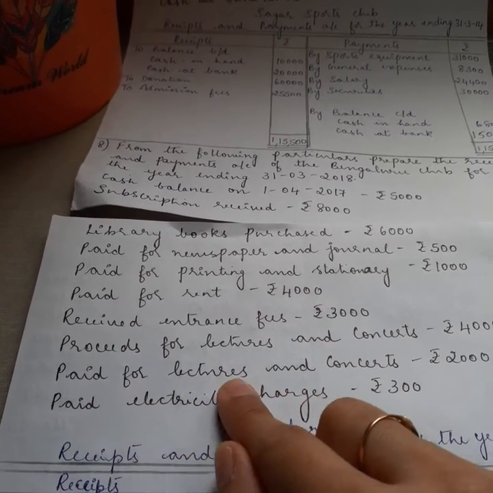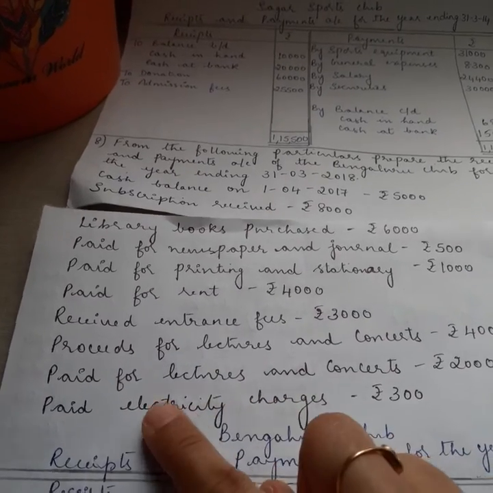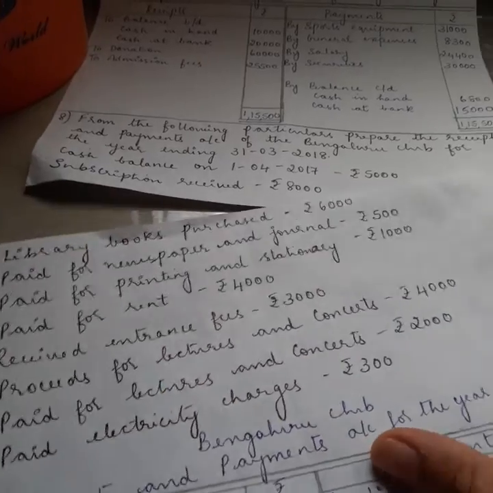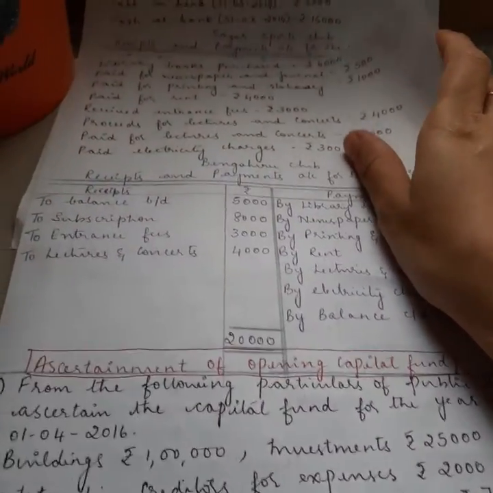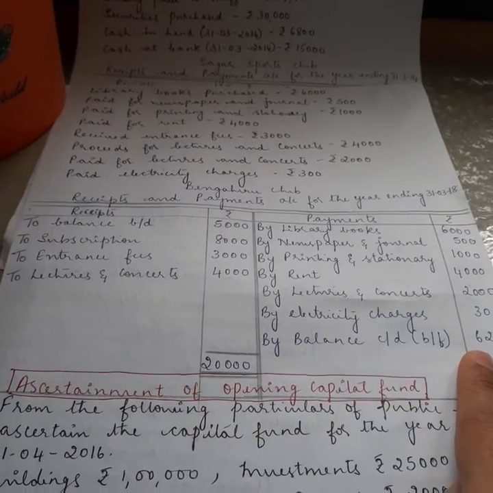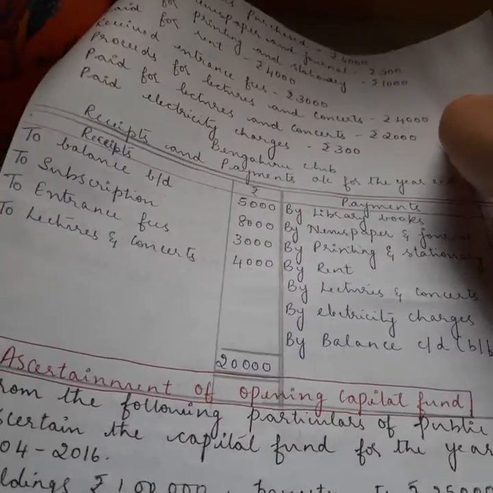Again, paid for lectures, it is a payment. Paid electricity charges, again payment. So here, since closing balance is not given, after totaling, the remaining balance will be 6,200. Now, so totally there are 3 problems under receipt and payment account.